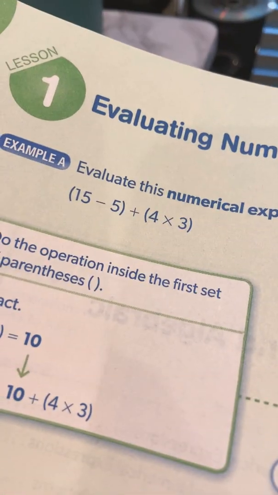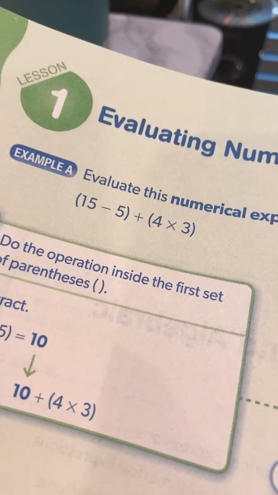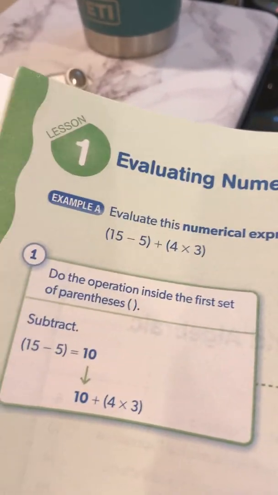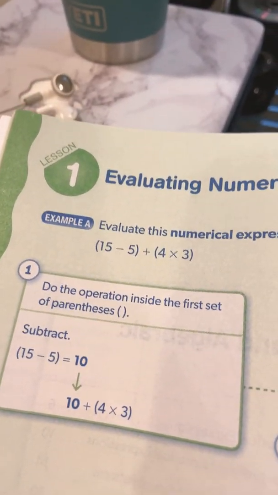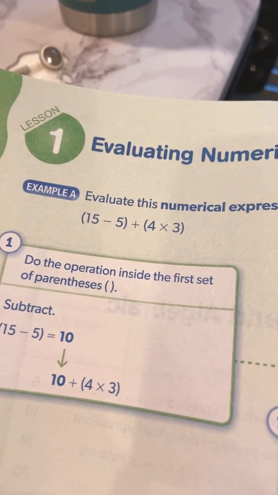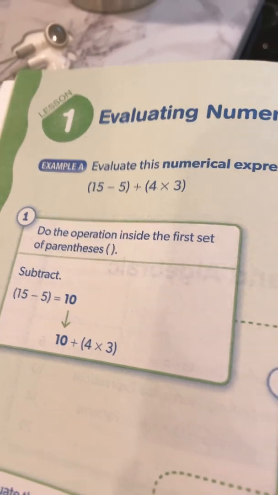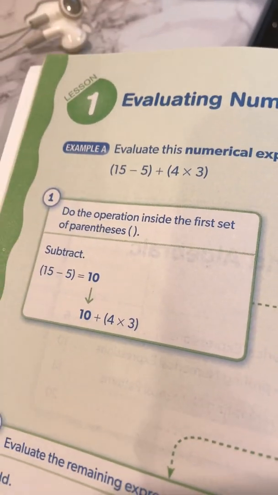So going back into numerical expressions, we're going to use PEMDAS. So remembering what PEMDAS means, parentheses, exponents, multiplication, division, addition, and subtraction. So moving left to right.